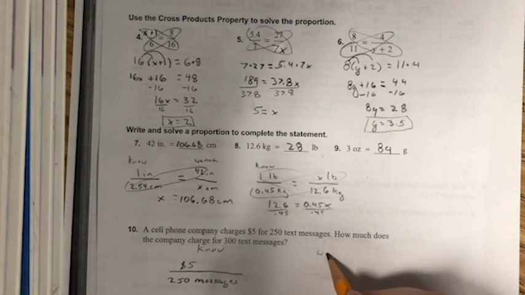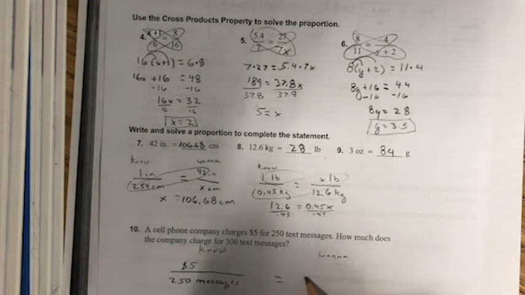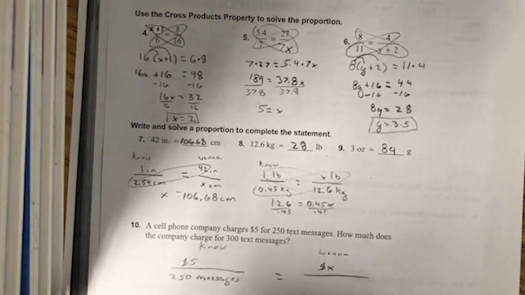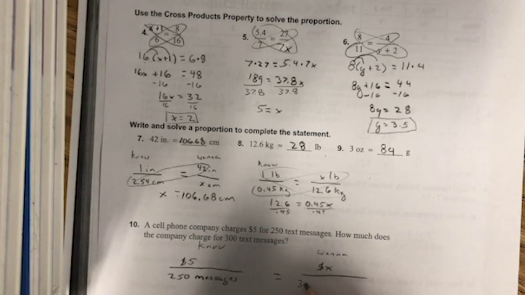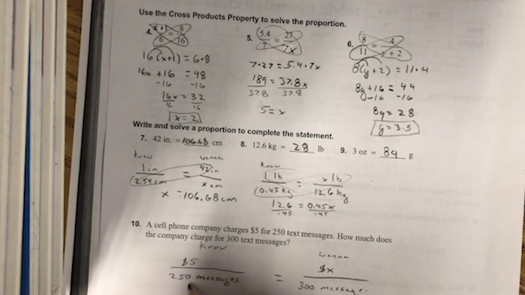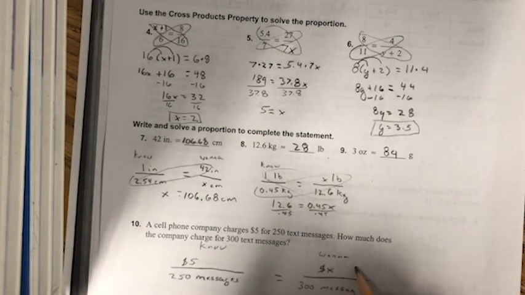What do I want to know? Well, I need to know how much money, I don't know what it is, because money's on top, stays on top, for 300 messages, because messages are on bottom and they stay on bottom. What do I know? $5 for 250. What do I want to know?